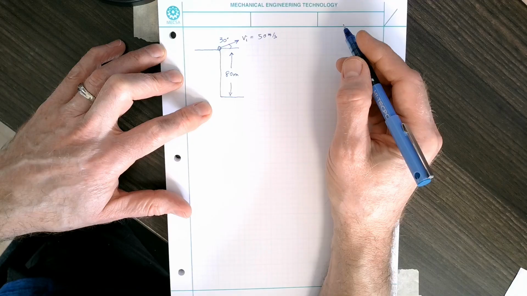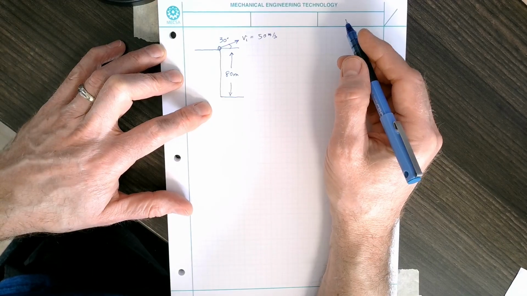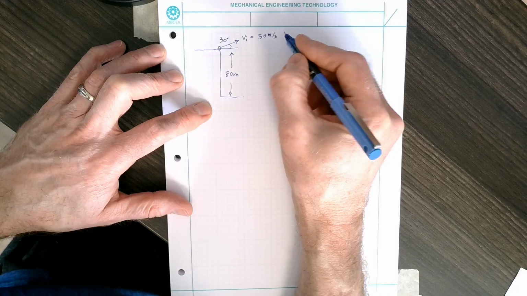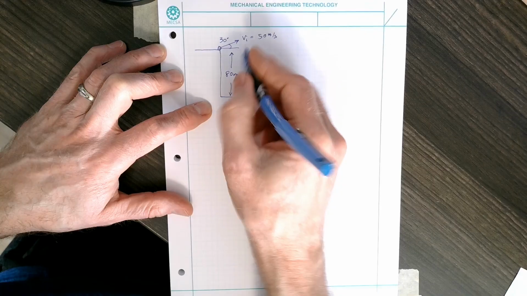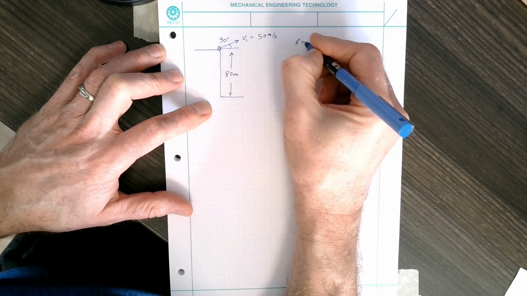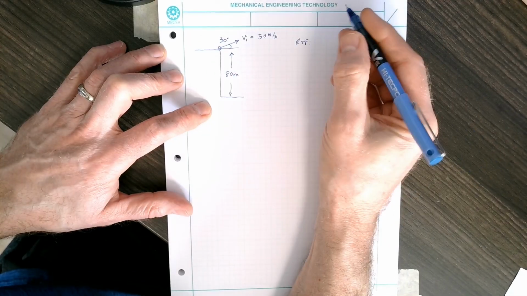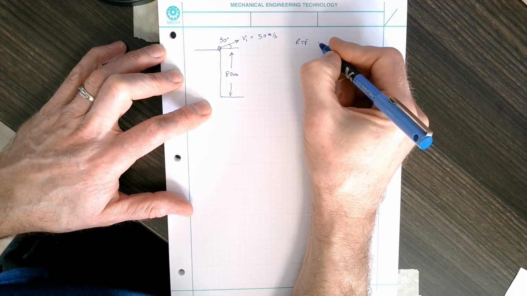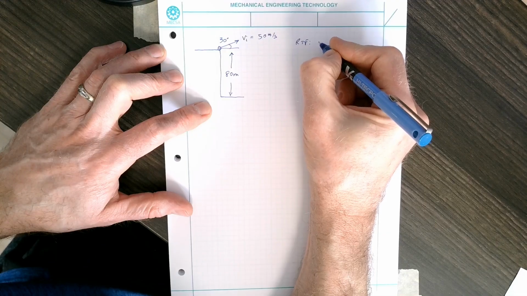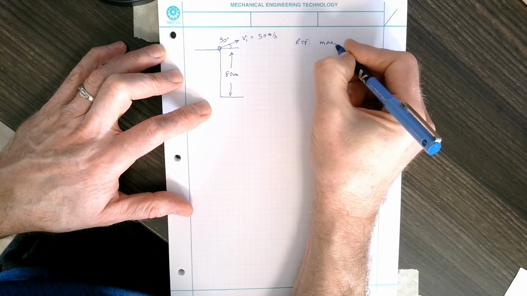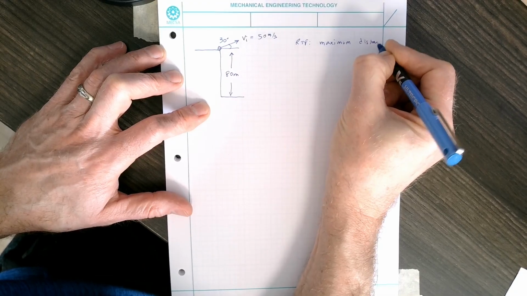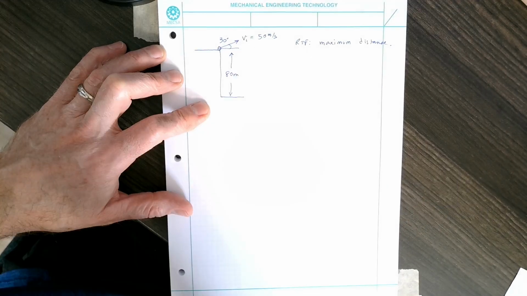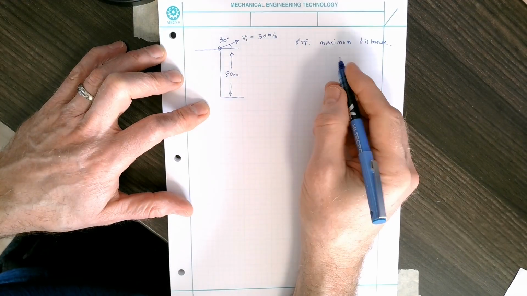Okay, let's ask a few questions here. There are a few obvious questions, and I'm going to draw a different diagram. I constrain myself too much here, but let's do this. A few obvious questions required: find the max range, the maximum distance. That's interesting.